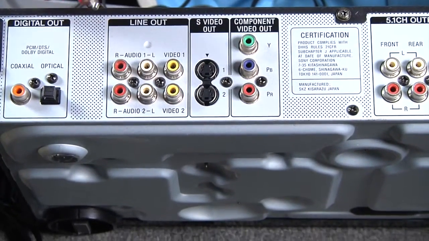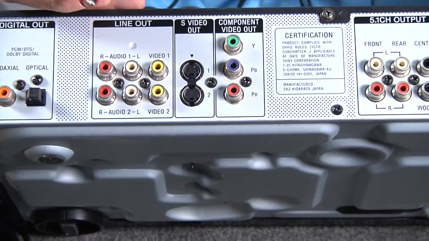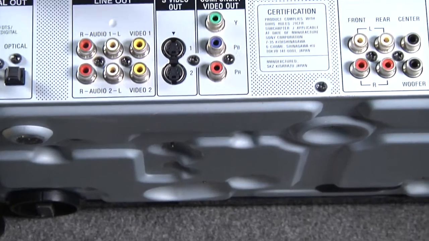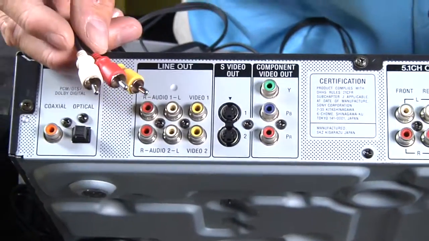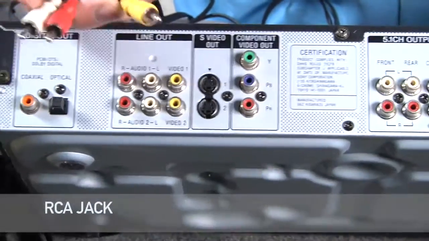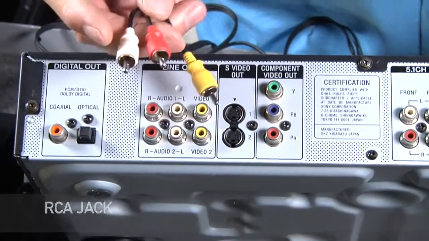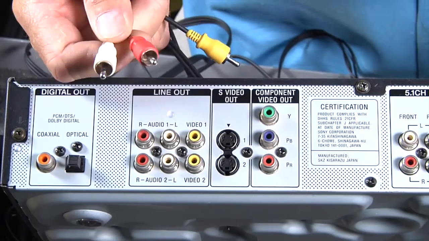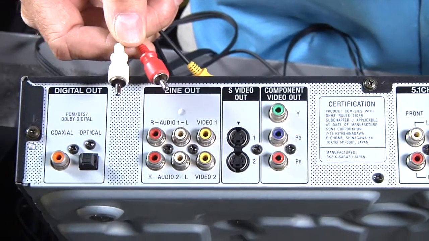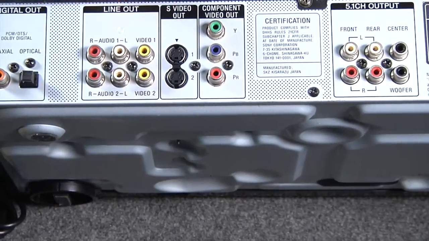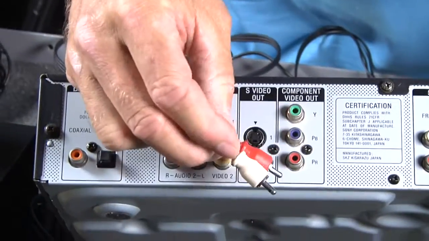This is a typical line out or line in that you'll find in the back of a VHS or an audio and video component of some kind. And so the yellow is an RCA jack for video, and the red and the white are your left and right audio inputs. These are RCA connectors, and they just push straight in.